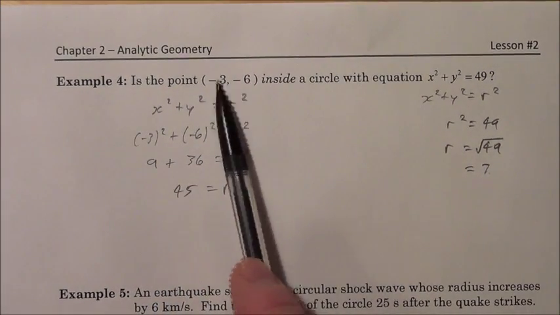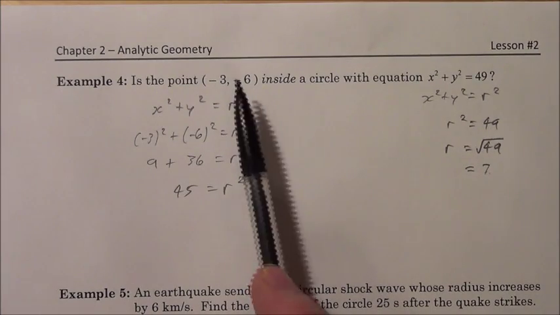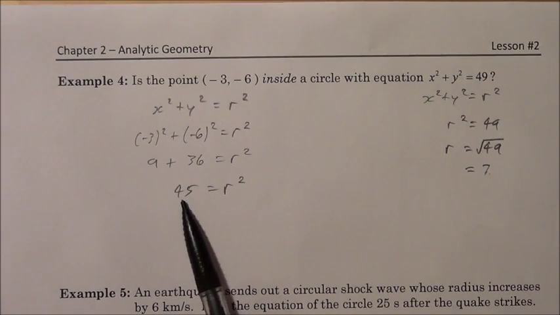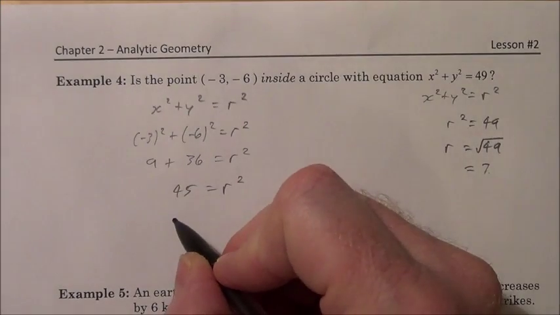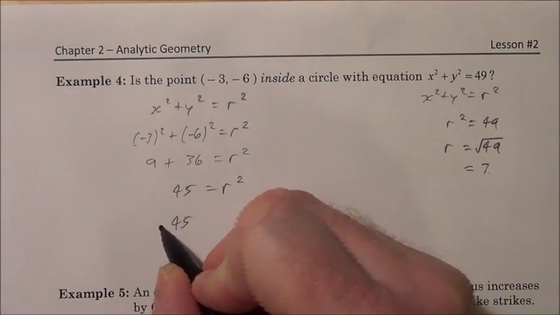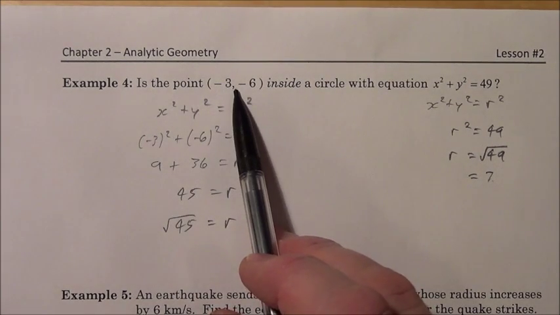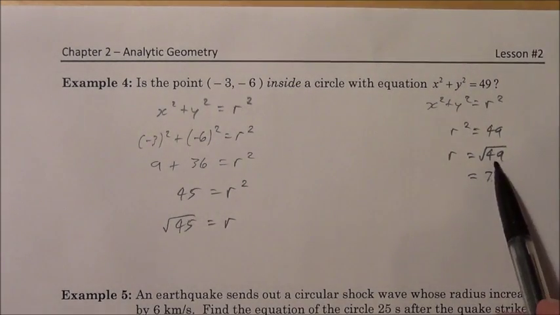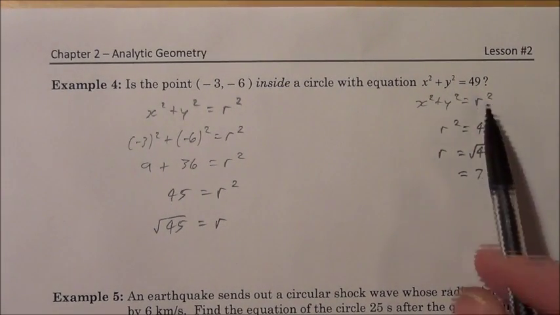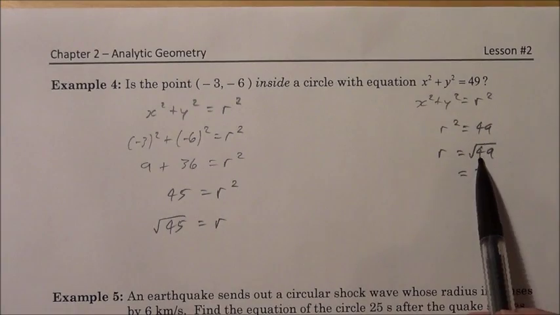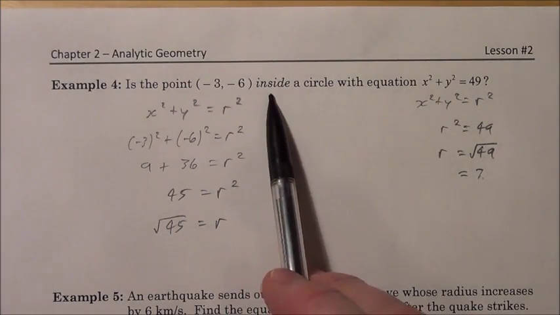So, because the radius, or the distance from the origin to this point, is basically the square root of 45, because we take the square root of both sides of this, we get r equals root 45. Because that value of the radius that would be formed if we swung this around the origin is less than what the radius actually is, that tells us that this point is indeed inside the circle.